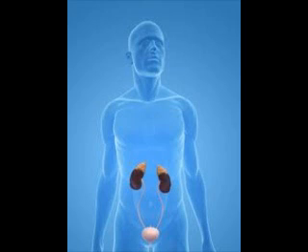Retrograde pyelography, along with a cystoscopic examination, shows outlines and images of the drainage tract. Areas of obstruction or malformation and the presence of reflux are then identified early.